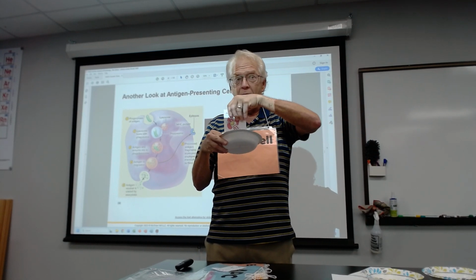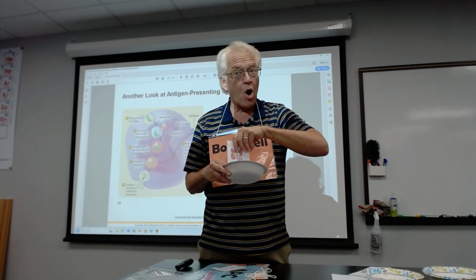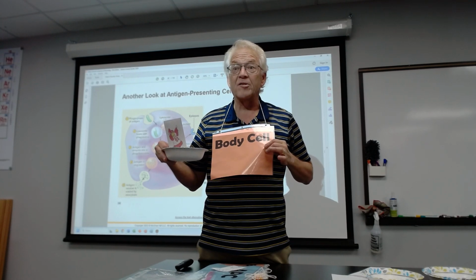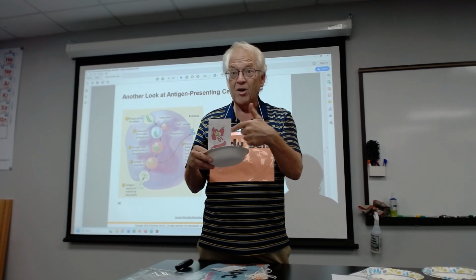And now I have a viral protein sitting in my basket. Here comes the T cytotoxic cell. Wait a minute, that's a foreign protein in that basket. And the only way a foreign protein gets into a body cell's basket is if the body cell has been what? Invaded. Well, I can't kill him because he's inside me.